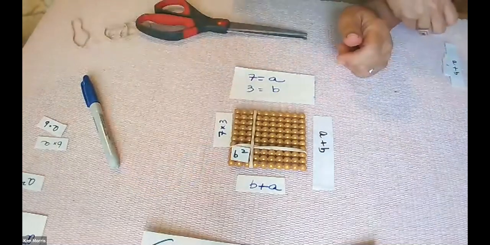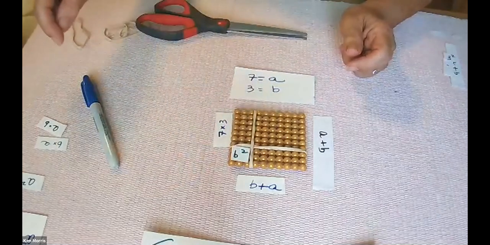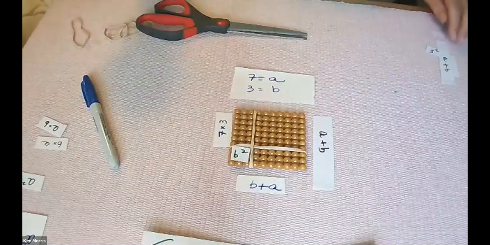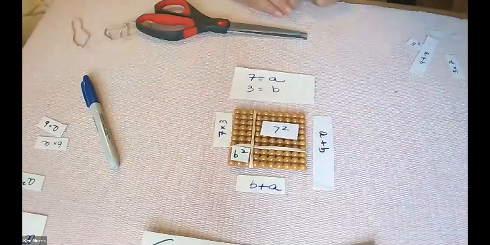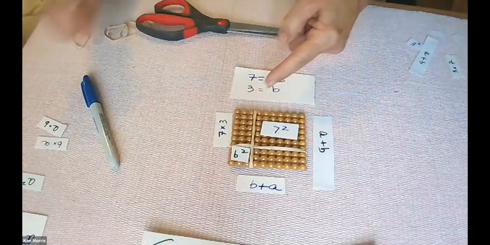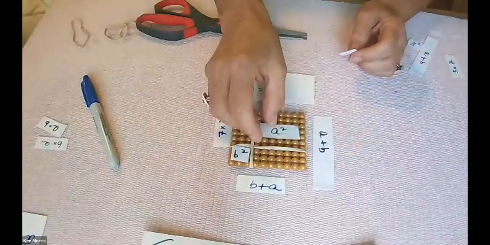Take my 3 squared away. My big square, which was originally 7 squared, instead of being 7 by 7, is going to be A times A, which is A squared.